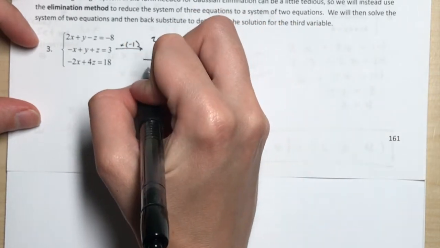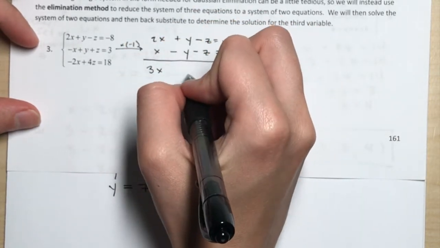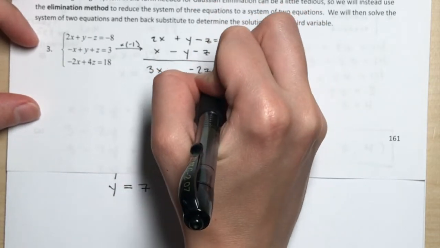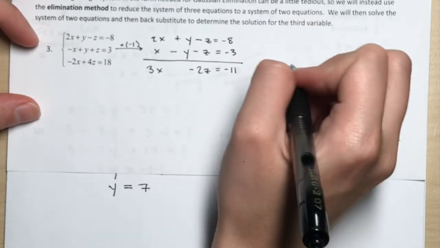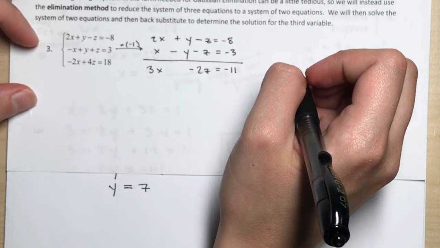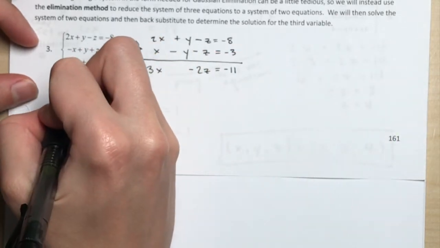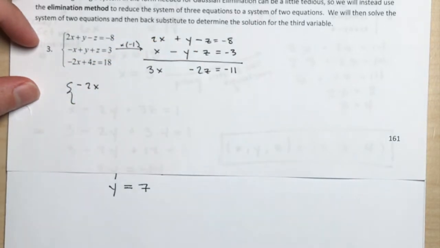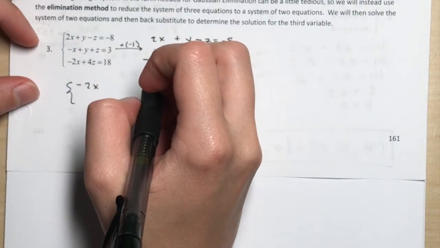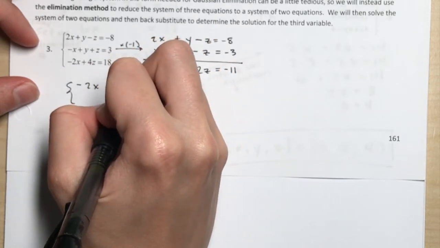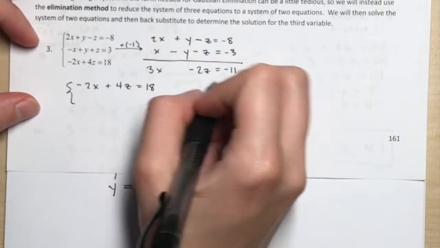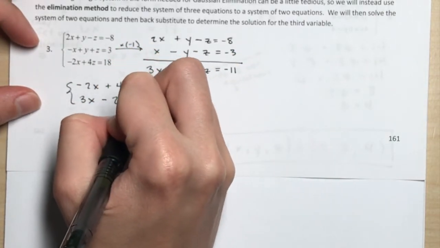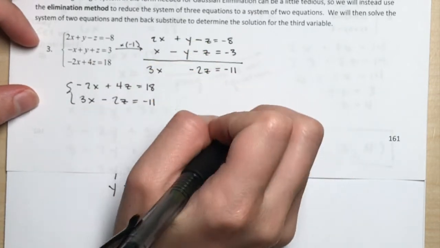I add, I get 3x plus 0 minus 2z equals negative 11. Now I've got my new system of two equations, right? The first one being this guy, so negative 2x plus 4z equals 18, and my second one being 3x minus 2z equals negative 11.